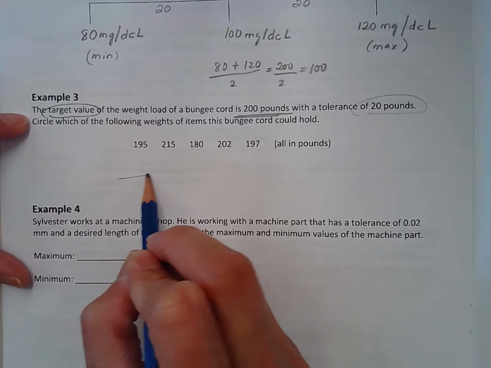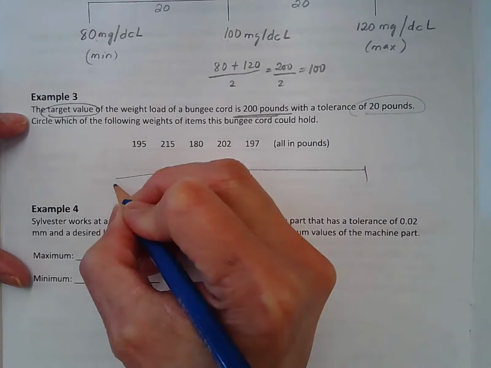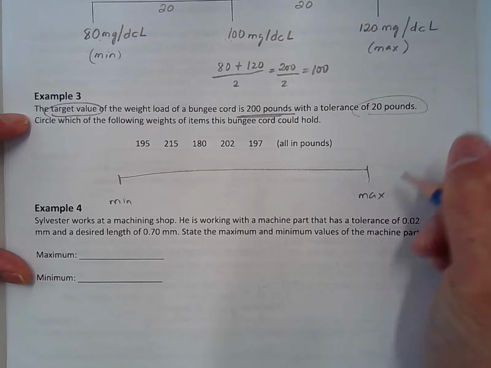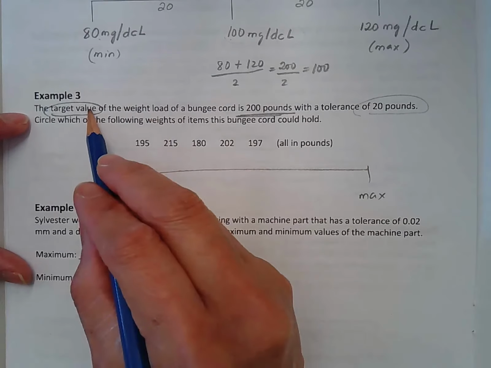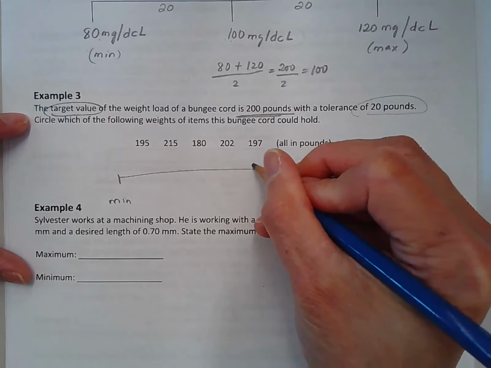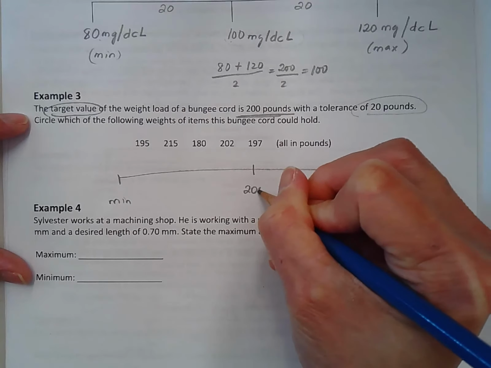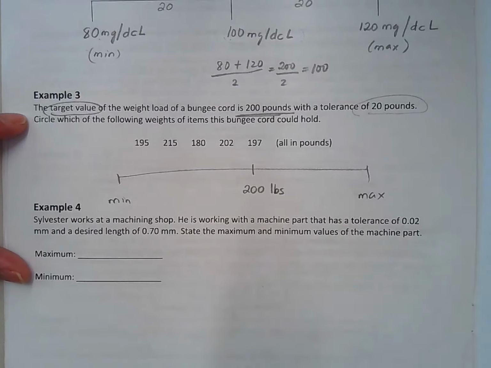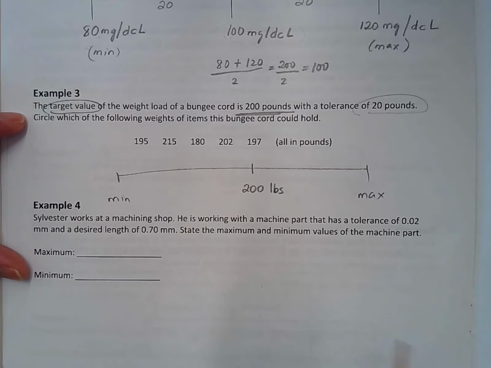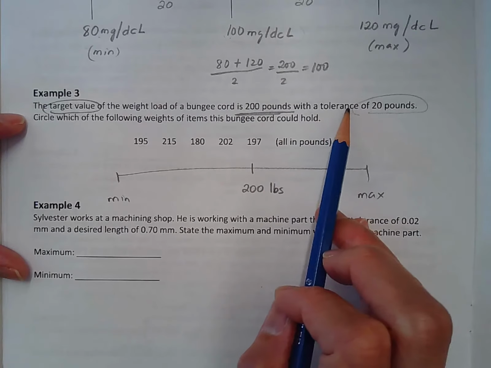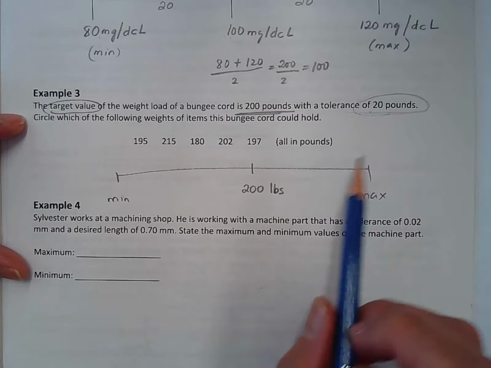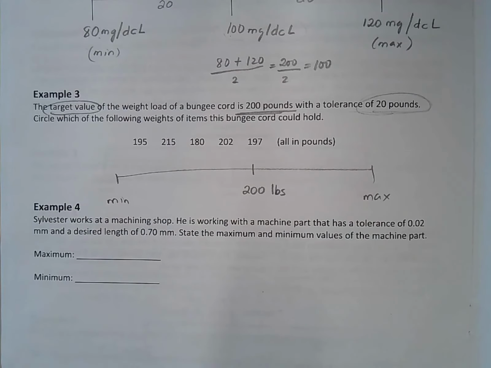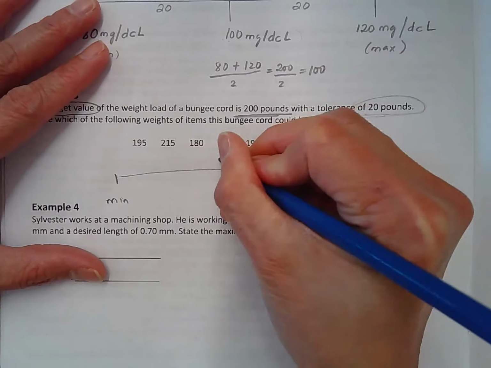So let's draw it out. Minimum, maximum. We know the target is 200, so that's going to be 200 in the middle, in pounds. And then they said the full tolerance is 20 pounds. So that means the spread from minimum to maximum is 20 pounds.